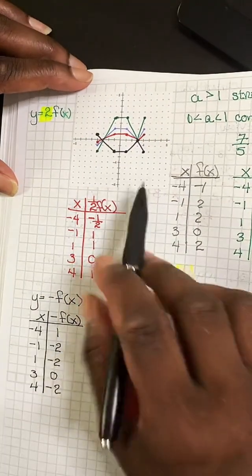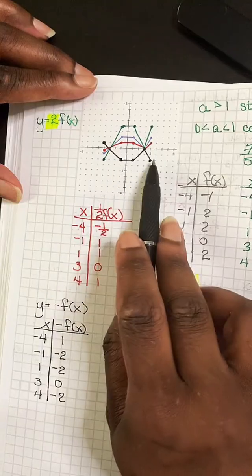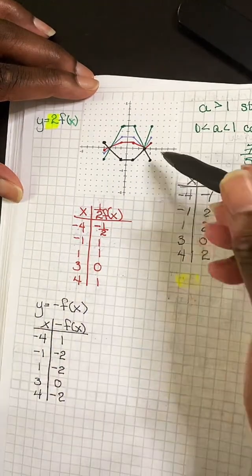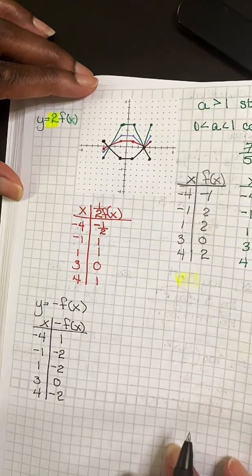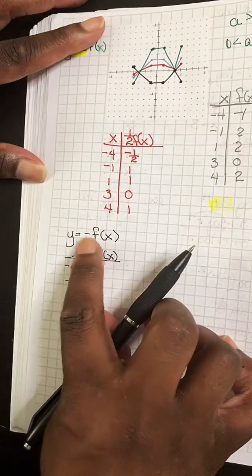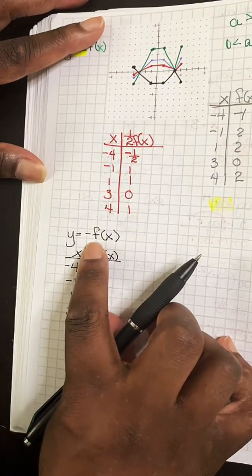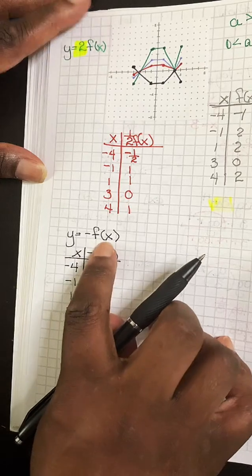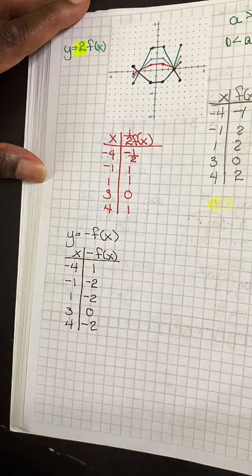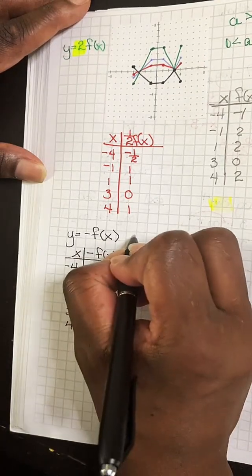Okay? So when it's negative, it's going to flip over the x-axis. So when your y value is negative, what they're saying basically the f of x is negative, you're changing your y's. You're flipping over the x-axis.